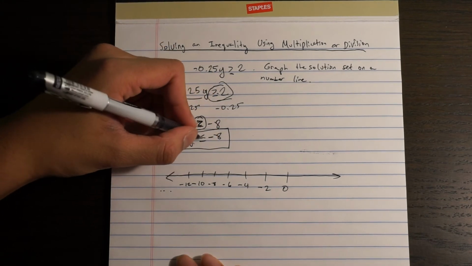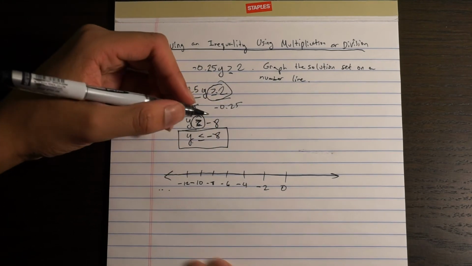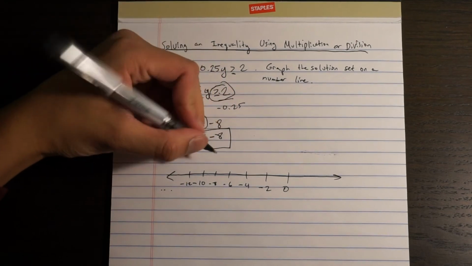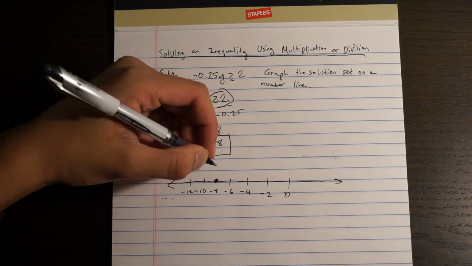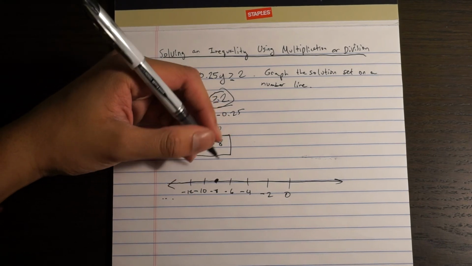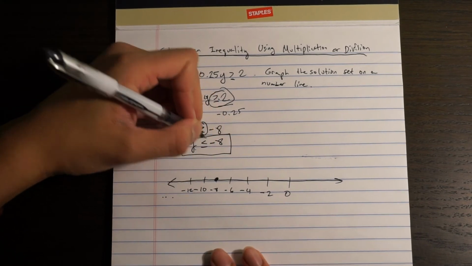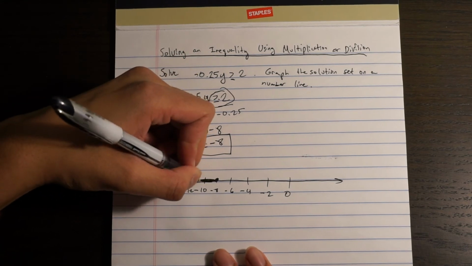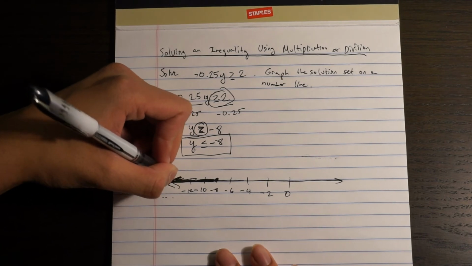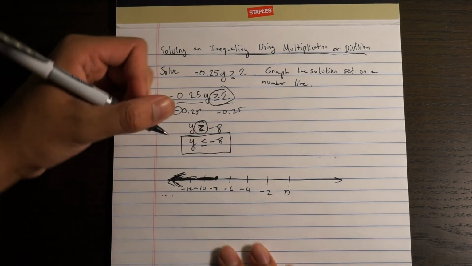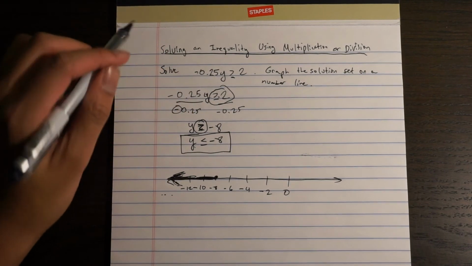So here we have less than or equal to. If you remember from the last video, we know that less than or equal to is a closed circle, which signifies that -8 is included. And since it's less than, we shade in to the left, shade in the line, and then the arrow to show that it goes to negative infinity. And that's our answer.